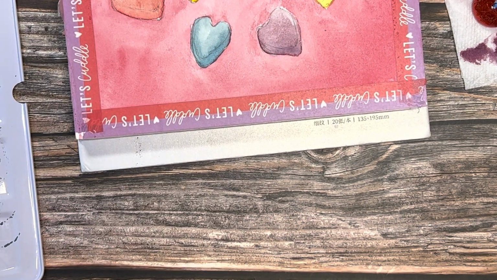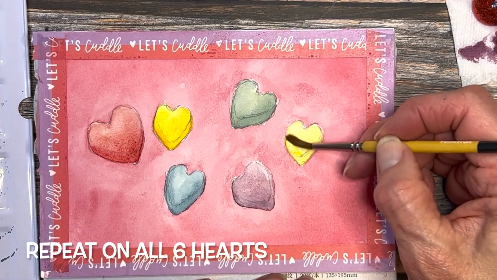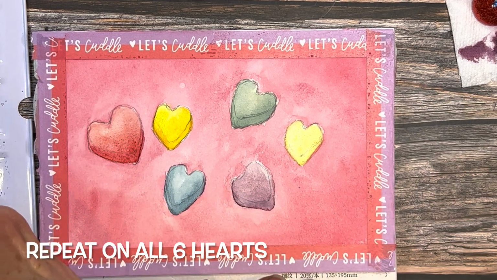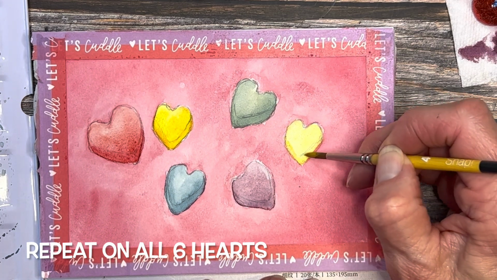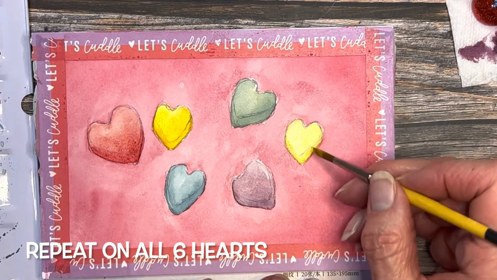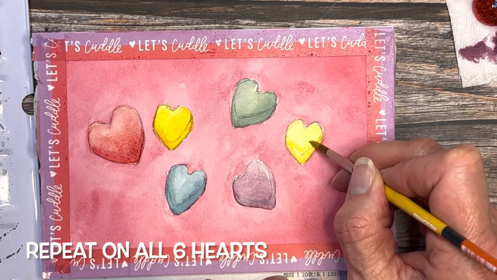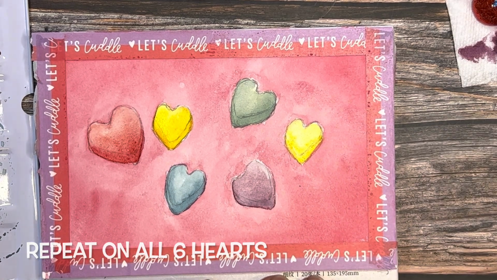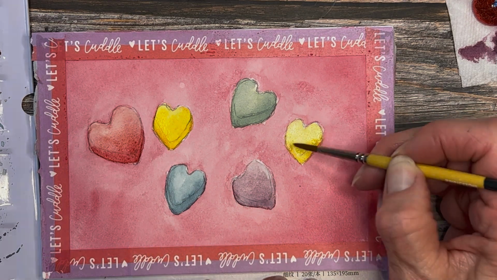Now that it's dry, let's go in and we'll start in the same order. Let's get our brush wet. Go over the entire heart. Go into the cadmium yellow, and I've got a pretty thick paint on my brush here. A little bit of dot along the bottom, and then we'll rinse the brush and spread that pigment around.